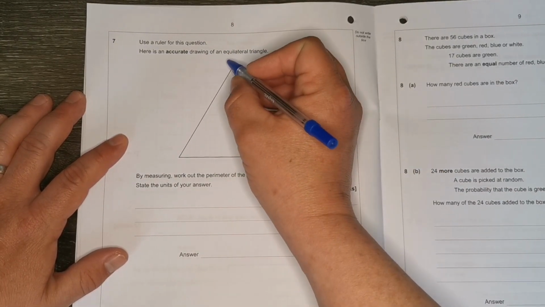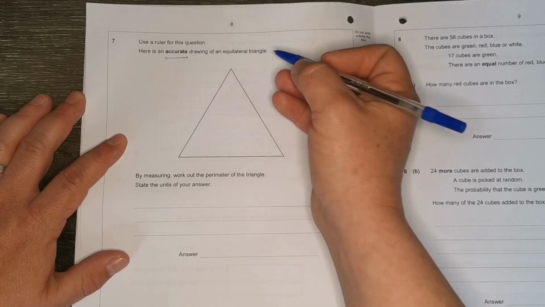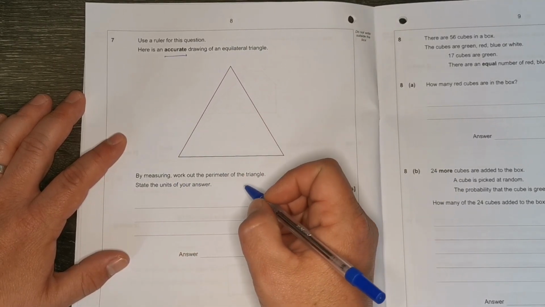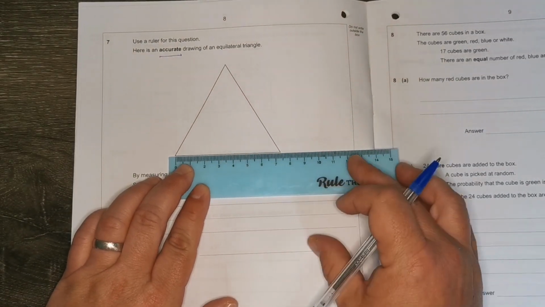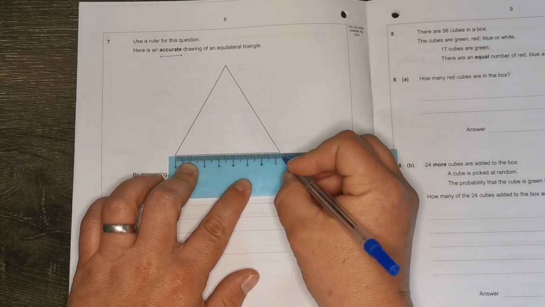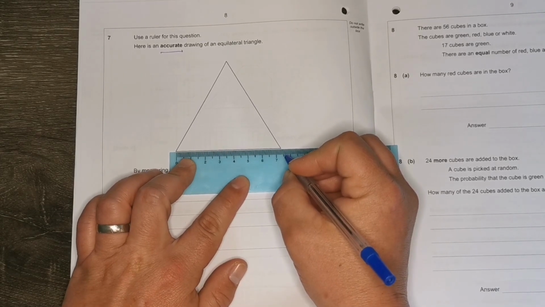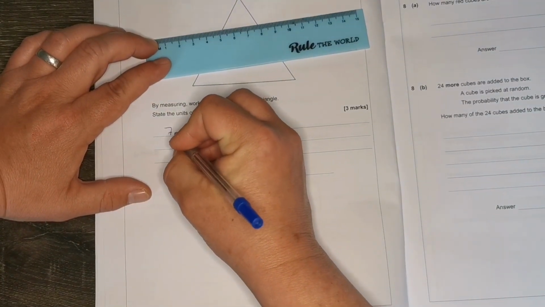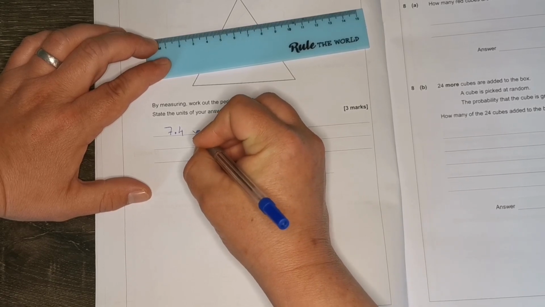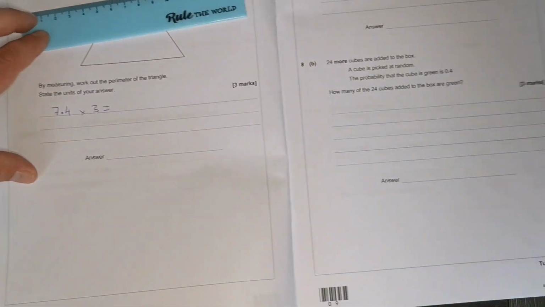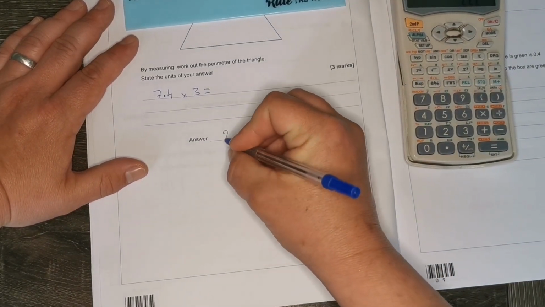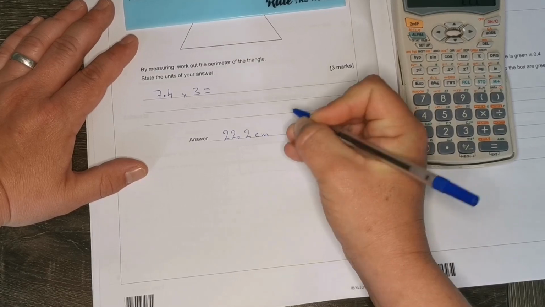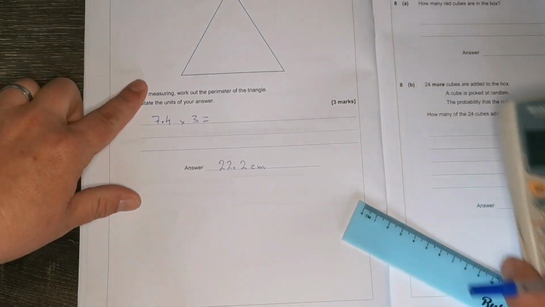Here's an accurate drawing of an equilateral triangle. By measuring, work out the perimeter of the triangle, state the units of your answer. So, rule the world. I'm going to be picky with this. 7.4. So I'm going to say that's 7.4 centimetres times 3, because it's an equilateral triangle. So 7.4 times 3, 22.2 centimetres. They didn't say to round it to any amount of decimal places, so I'm going to leave it to 1 like that.